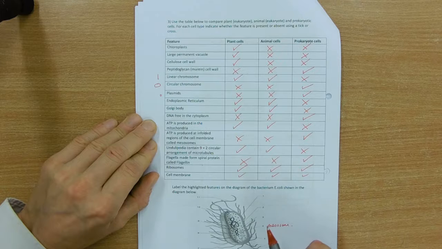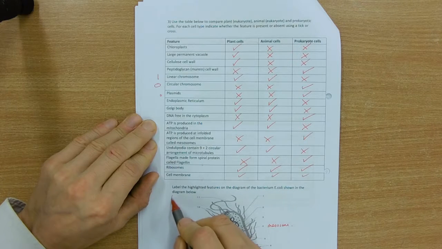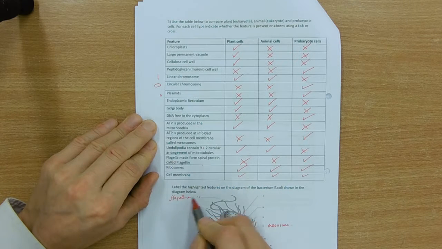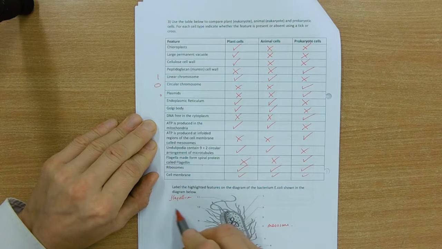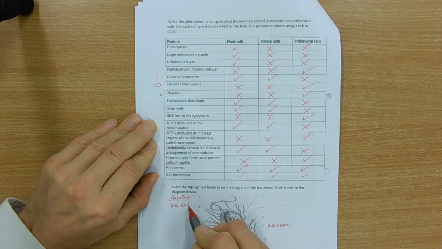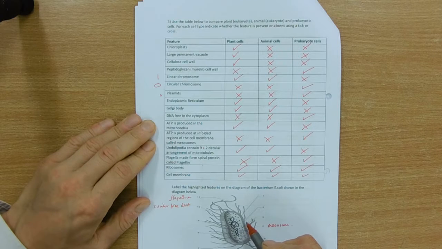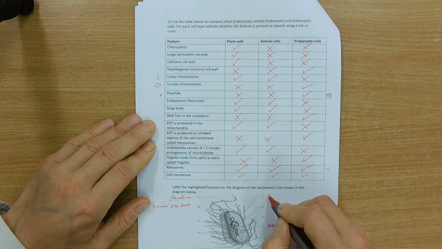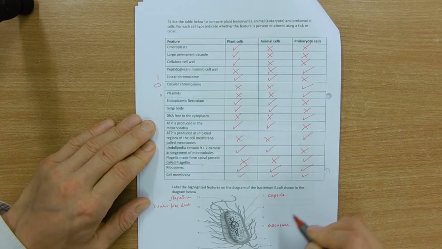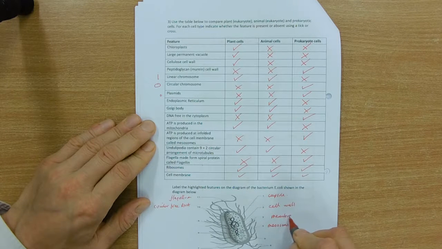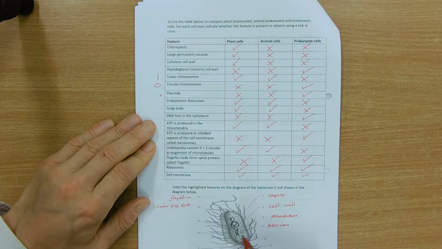Label the features. Flipping it. We have got flagellum. That's our DNA, so free DNA or circular. This outside layer is number 1, that's our capsule. Then it goes as a cell wall within that. 3 is our membrane. 5, that's a loop of DNA. So that must be a plasmid.